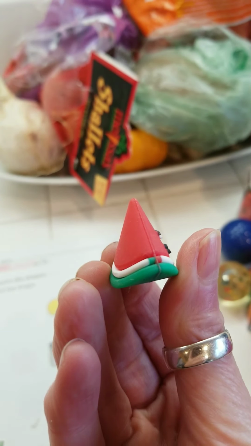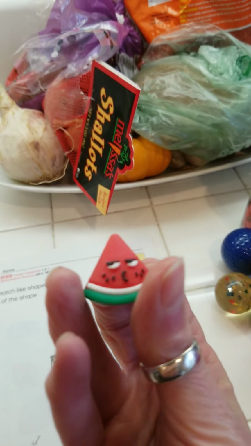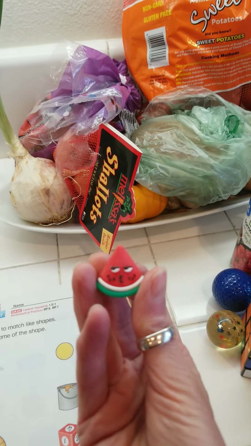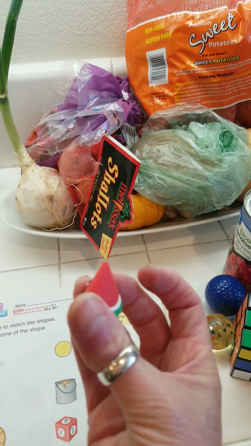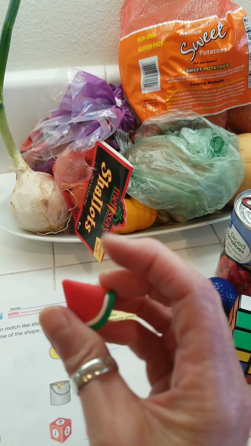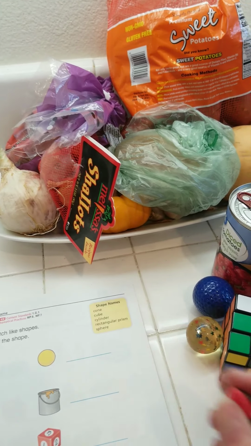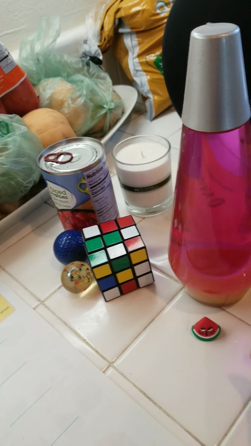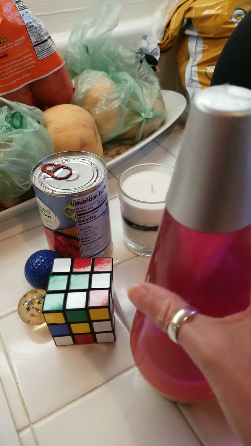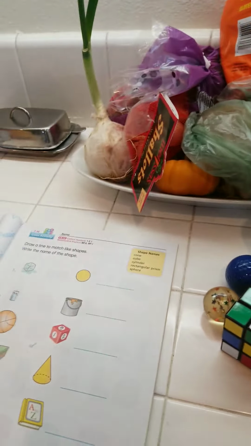So this little watermelon here. So if you look at it this way, it looks like a triangle, but it goes all the way around. So it's not a flat triangle, and it's flat on the bottom. This is an eraser, and then it's pointy on the top. So this shape is called a cone right here. So I'm going to move those over so we don't get confused.